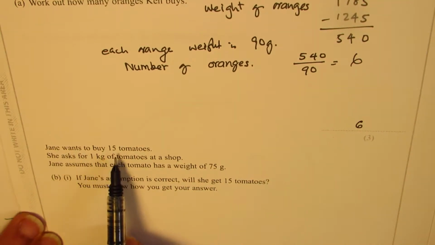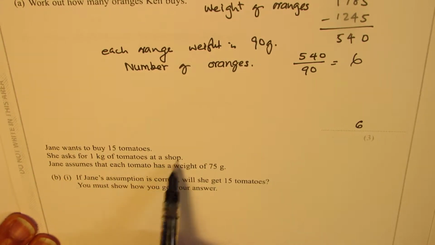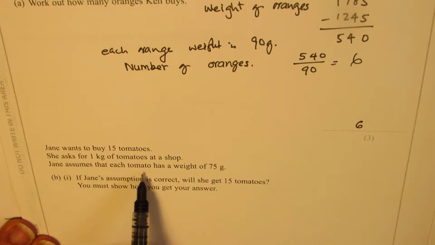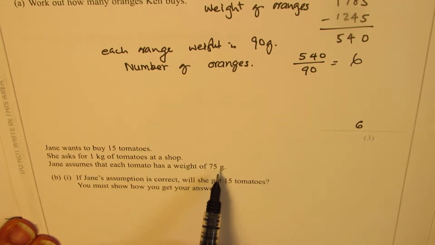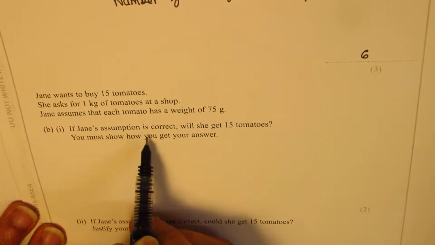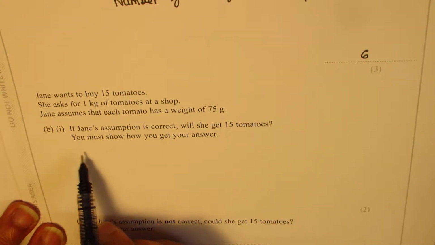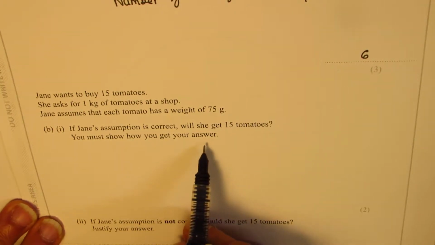Now, Jane wants to buy 15 tomatoes. She asks for 1 kg of tomato at a shop. Jane assumes that each tomato has a weight of 75 grams. Now the question based on that assumption is, if Jane's assumption is correct, will she get 15 tomatoes? You must show how to get your answer.